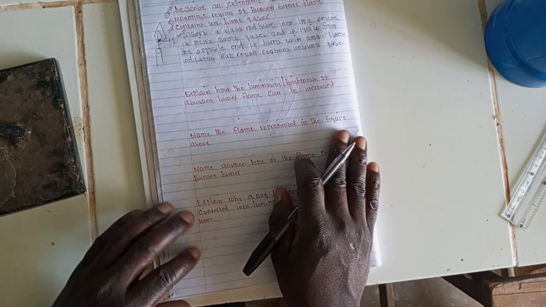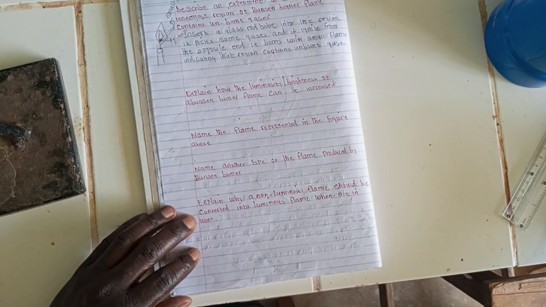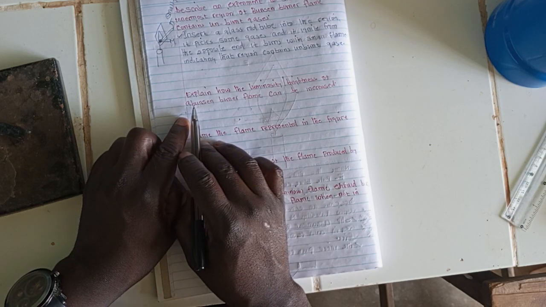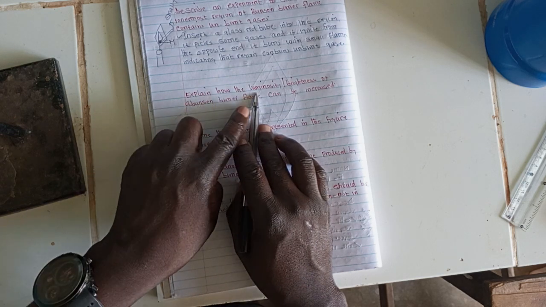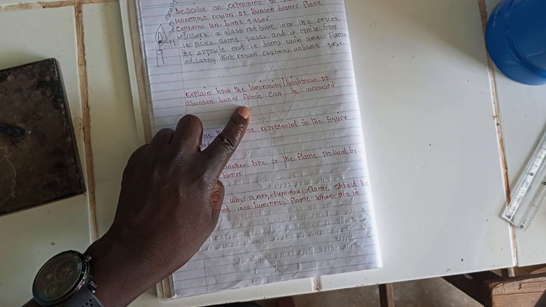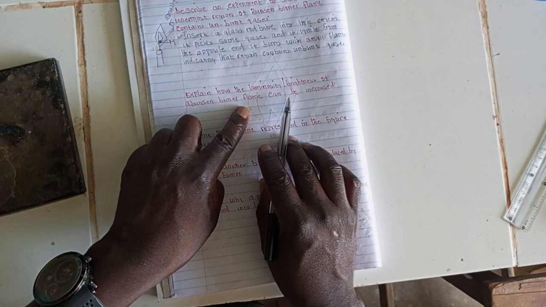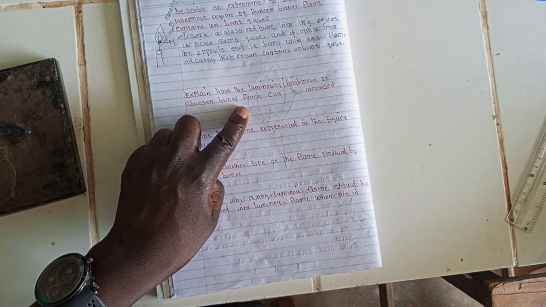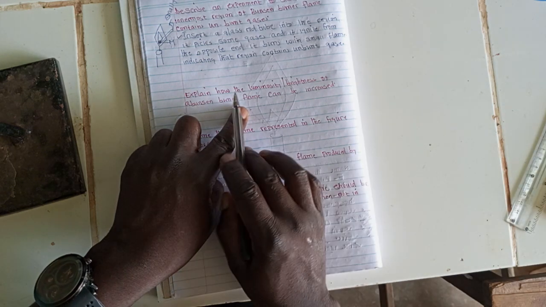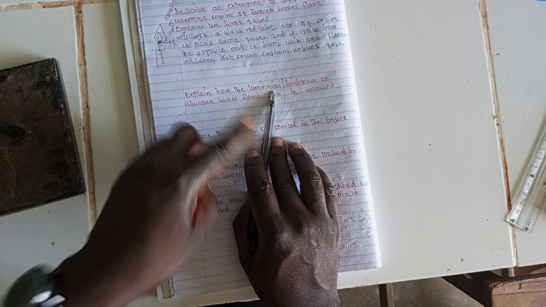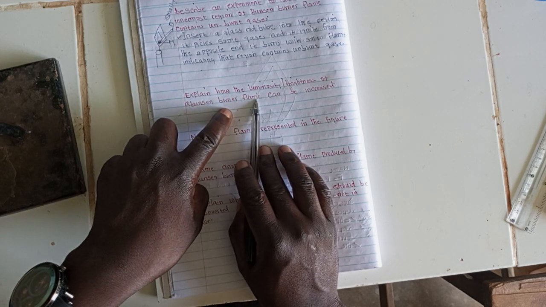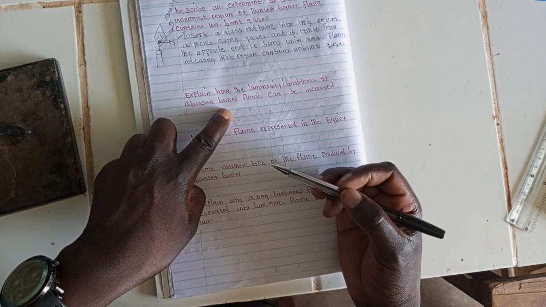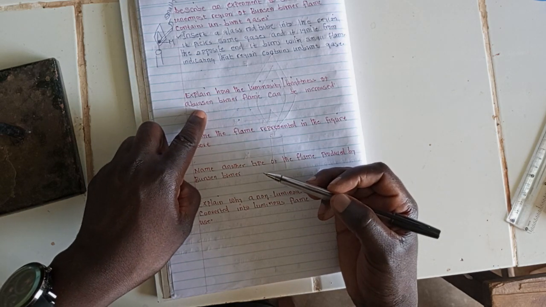We proceed. Explain how the luminosity or brightness of a Bunsen flame can be increased. This is simply by closing the air hole.